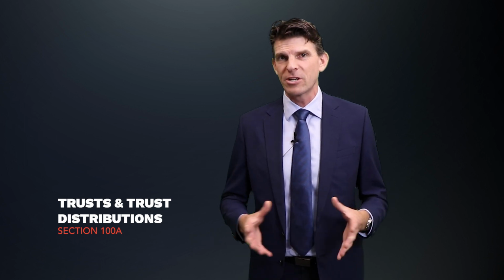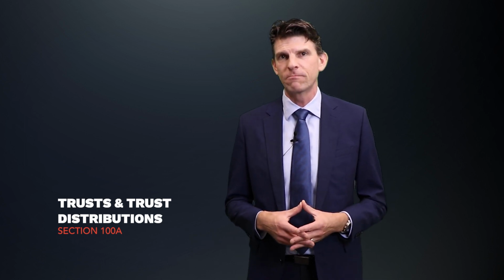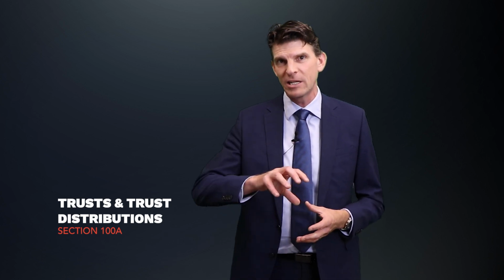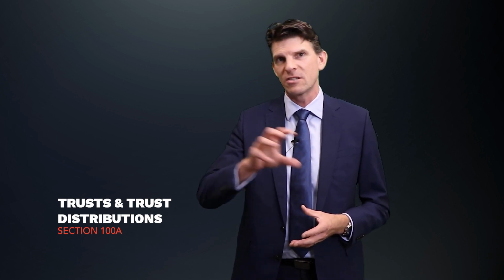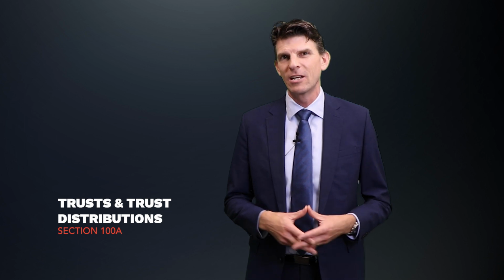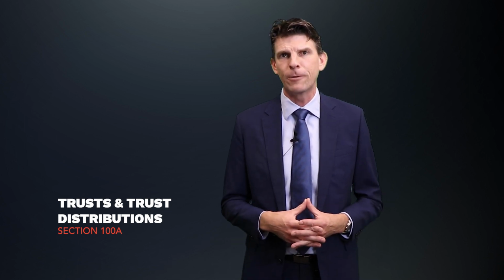But it's not the only situation that the ATO seems to be looking at. We get coverage of things like circular distributions, where we have a company paying dividends to a trust and they're cycled back to the company again. We were told a few years ago that the ATO didn't really like that sort of arrangement, and that's picked up again in this guidance as well.